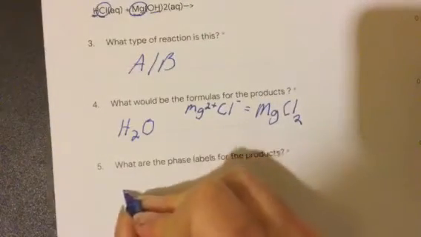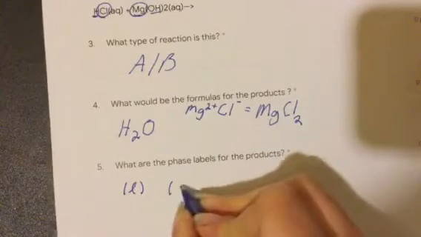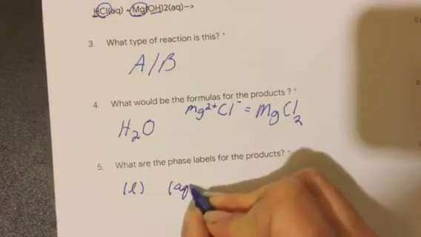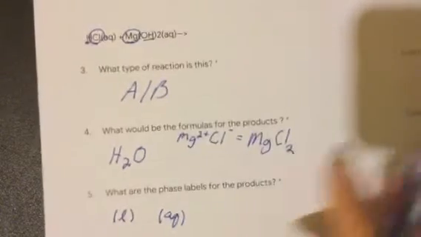Okay. Phase labels for the products. Well, water's simple. Water's going to be a liquid. And my other compound is always going to be aqueous. So the phase labels for an acid-base reaction are always going to be a liquid and aqueous.